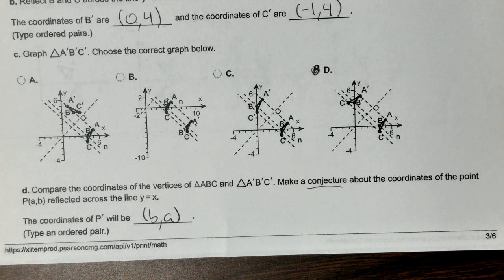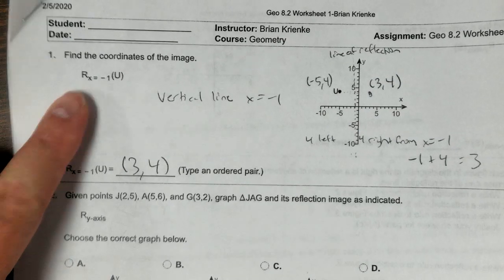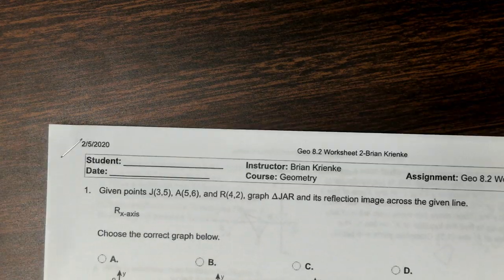Okay, so those are my examples on worksheet 1. Now I need to do the same examples on worksheet 2. Okay, so this one said reflect across x equal -1, and so let me find that problem.